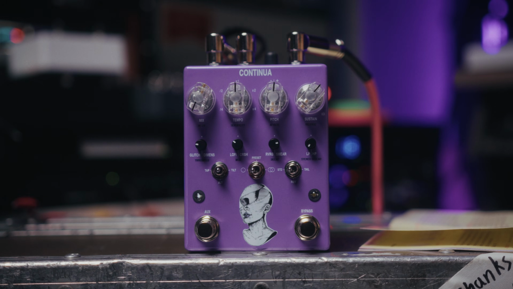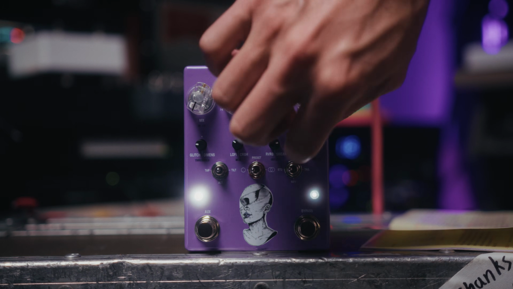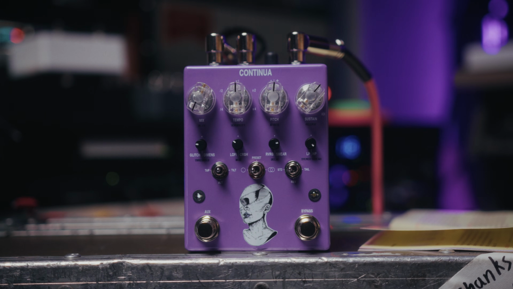So at minimum, we're getting mono, or we can widen that guitar all the way out.